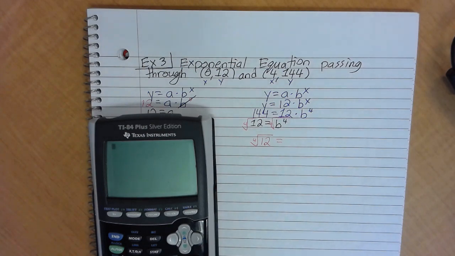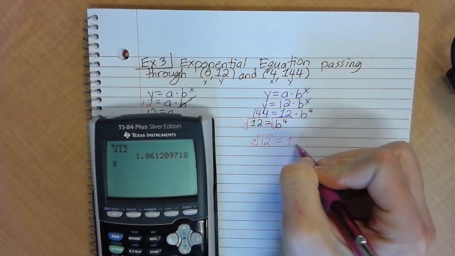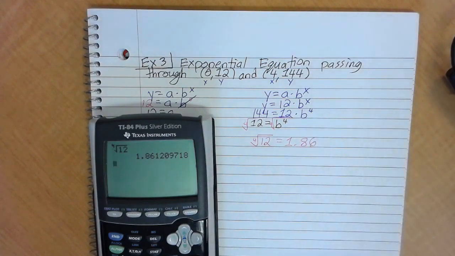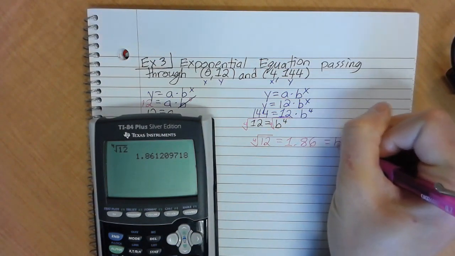So if we want to do a 4th root, we got to push a 4 first, and then the math button. We're going to scroll down to the 5th option down, and that creates a 4th root in our calculator. We just type in a little 12 and get an answer right there of 1.86. And that's going to be equal to b.